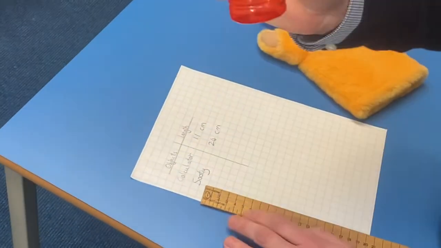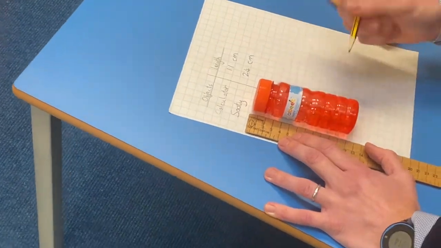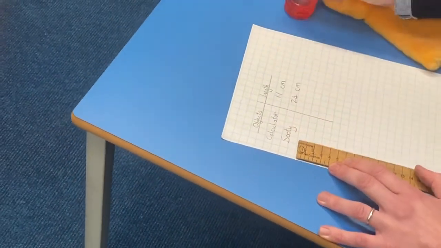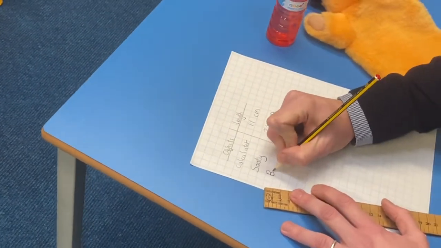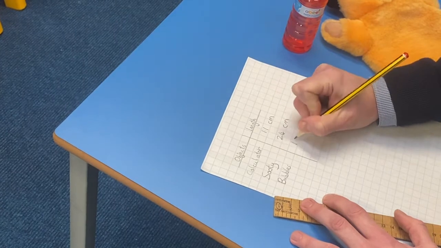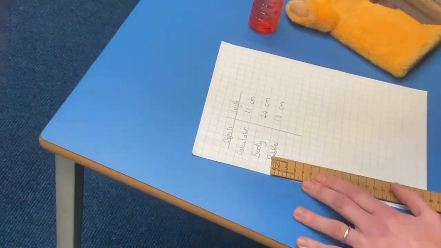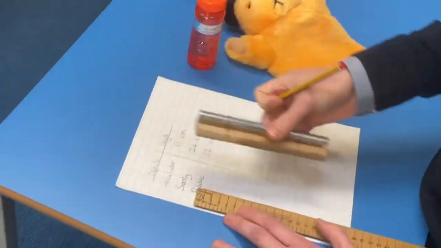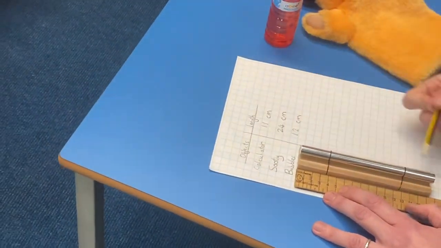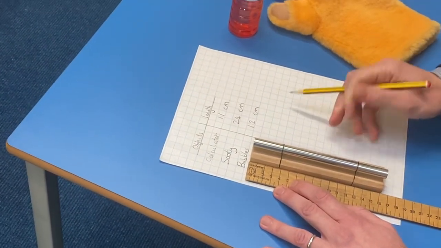Next, I'm going to go for my bubbles. Again, line it up very carefully. And I can see the bubbles are 12 centimeters. Lastly, I'm going to go for my chime from PSHE. Line it up nicely. And I can see that is coming up to 16 centimeters.